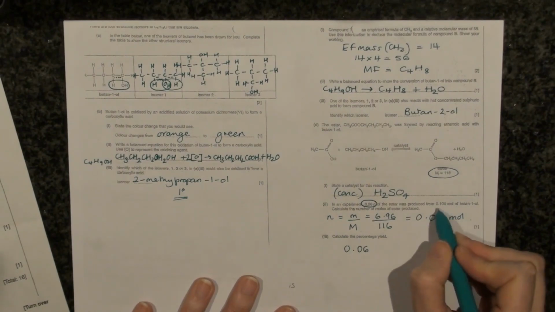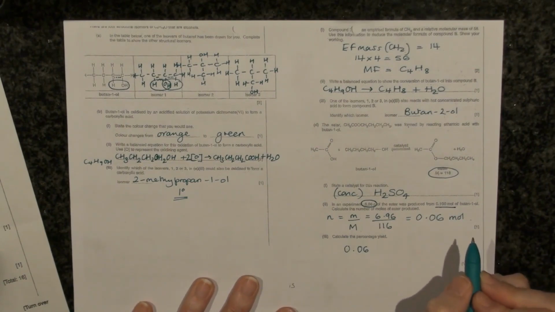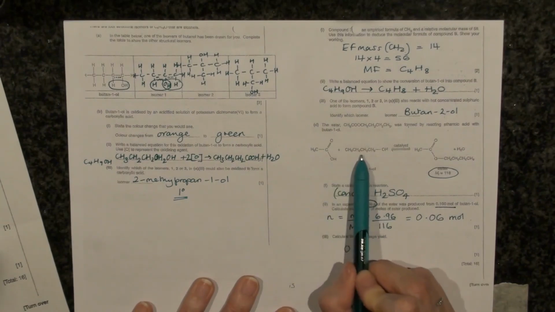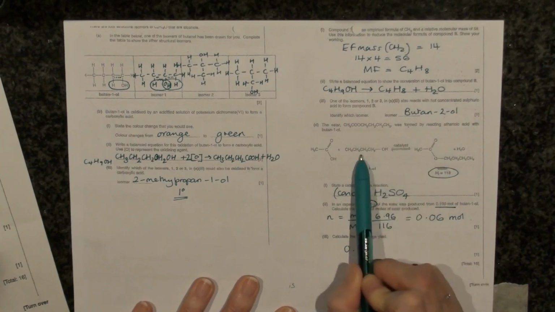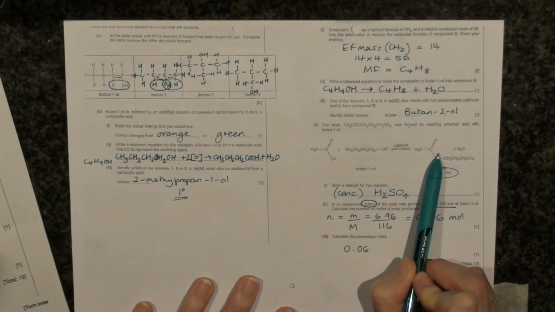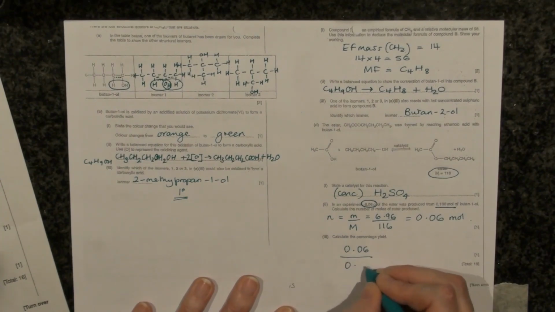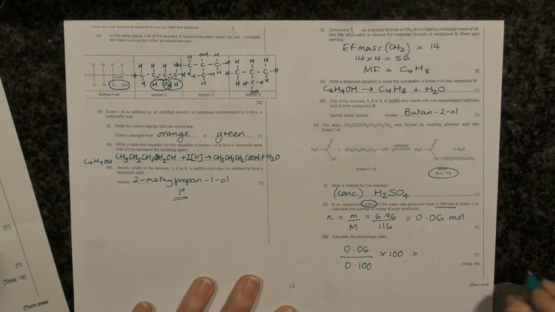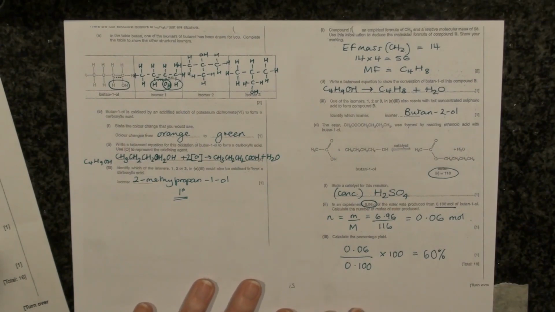You've also been told the number of moles that was used of butanol, and because butanol is going to react in a 1:1 mole ratio, that is also the same as the number of moles of product ester you would expect to form. And so what you got out of the total times 100 gives you your percentage, and the answer of course is 60%.